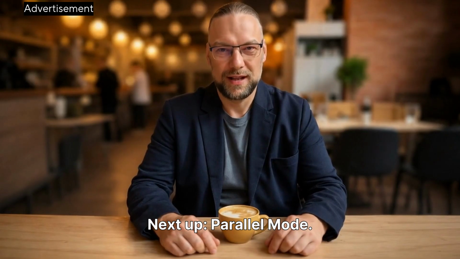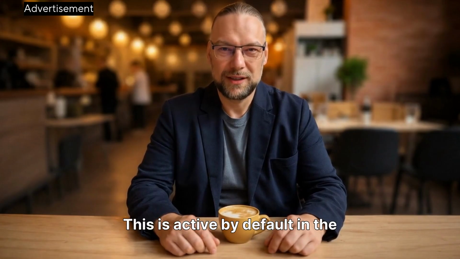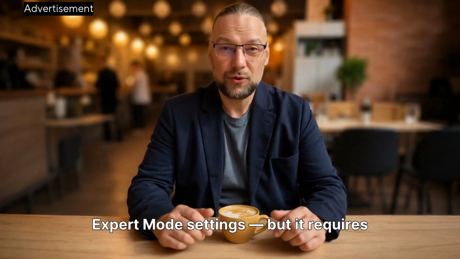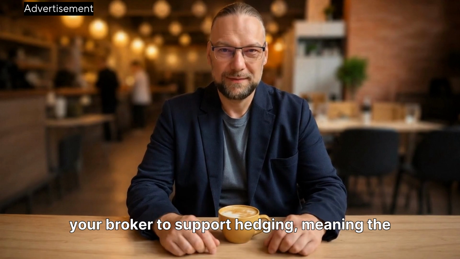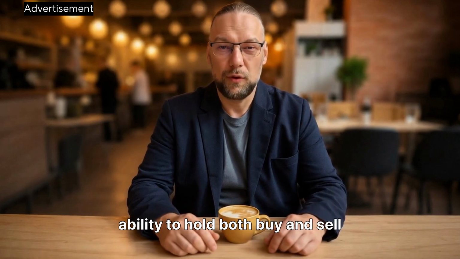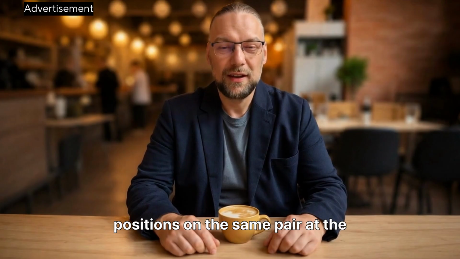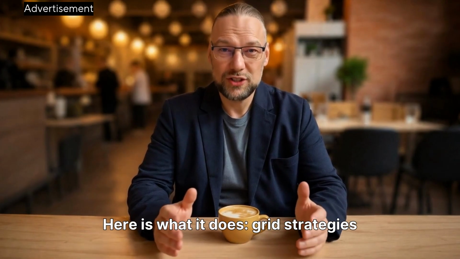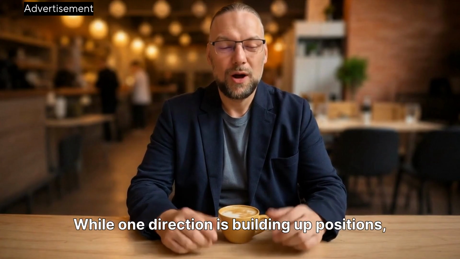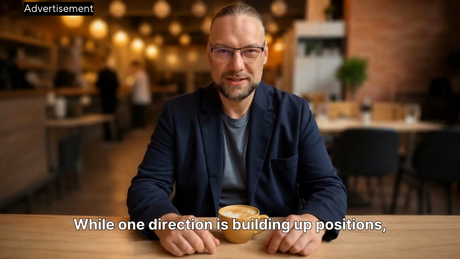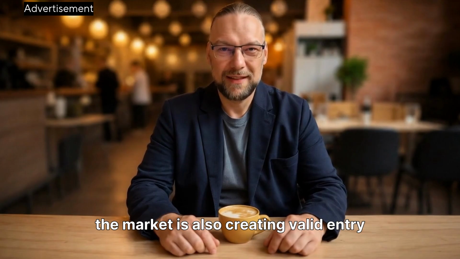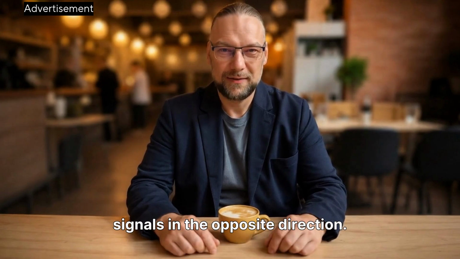Next up, parallel mode. This is active by default in the expert mode settings, but it requires your broker to support hedging, meaning the ability to hold both buy and sell positions on the same pair at the same time. Here's what it does. Grid strategies can run for a long time. While one direction is building up positions, the market is also creating valid entry signals in the opposite direction.